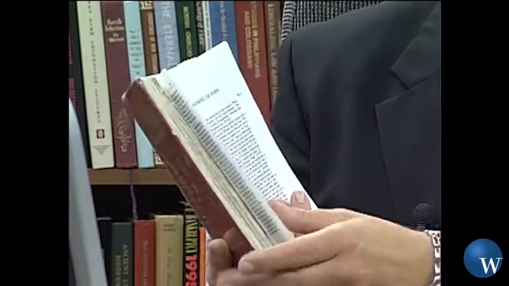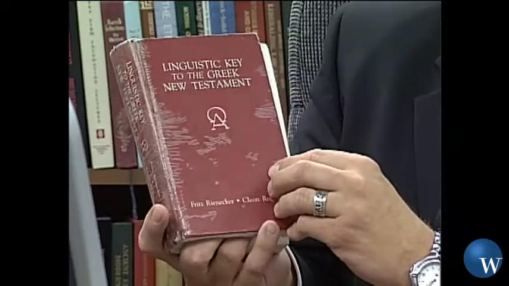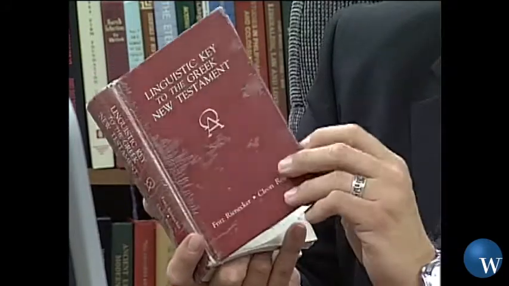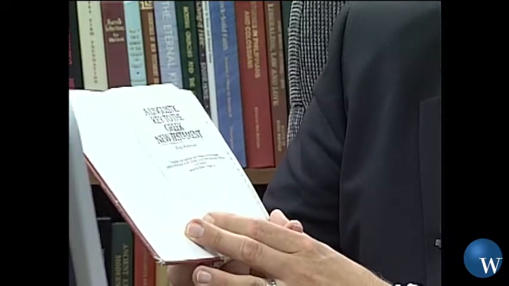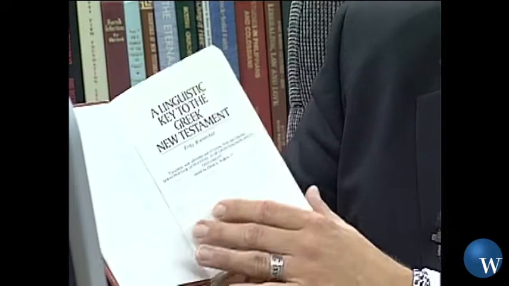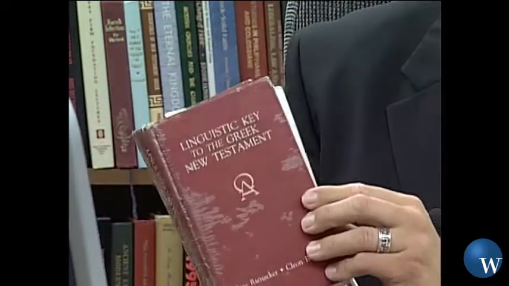All right, again now, just to give you a glance at the title, The Linguistic Key to the Greek New Testament by Fritz Reinecker and Cleon Rogers, and the publisher is Zondervan. And so it's a multi-purpose tool that I think you can use from a lot of different vantage points, again, as sort of an aid to reading, defining and parsing a word for you.